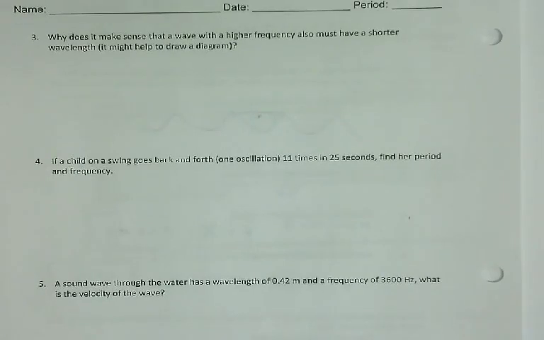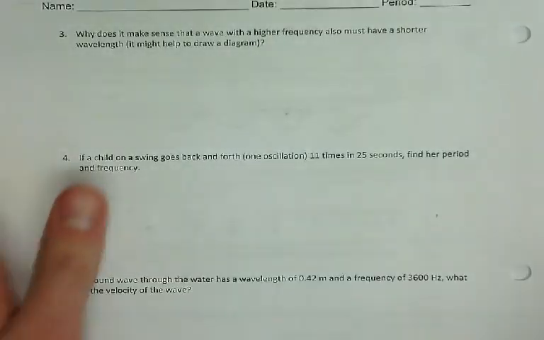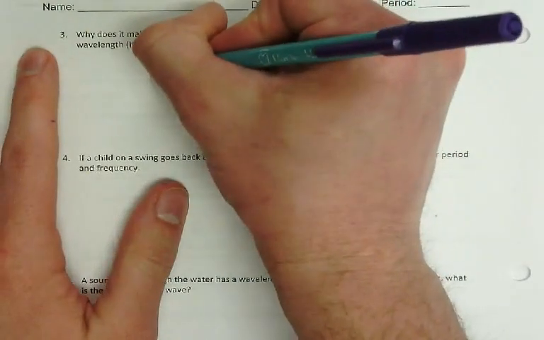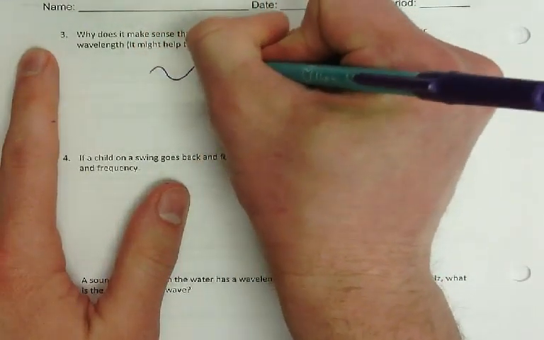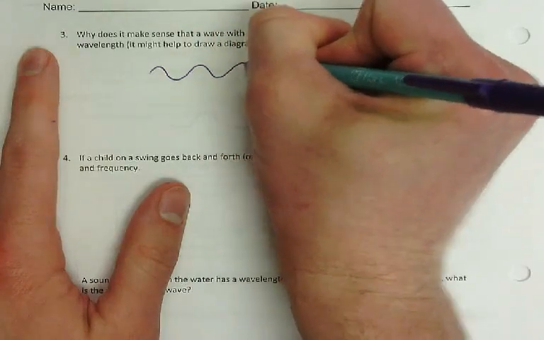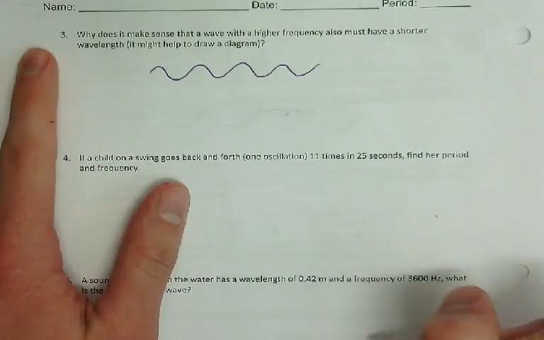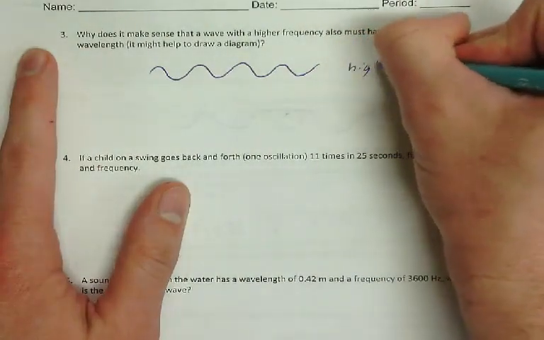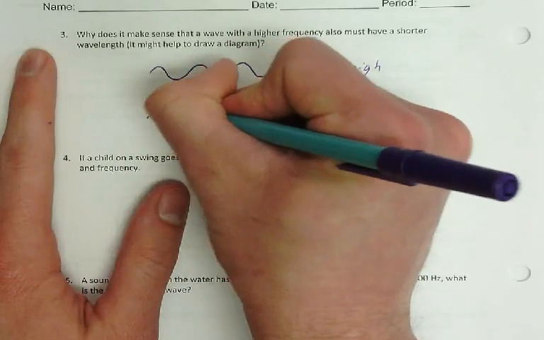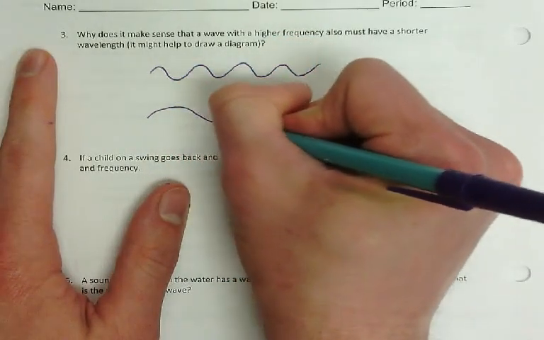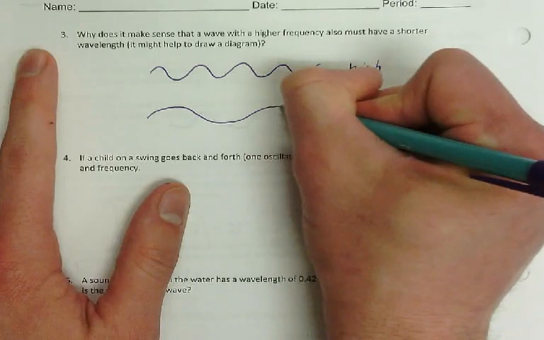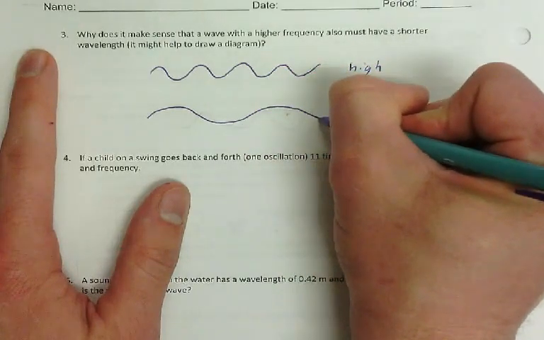So why does it make sense that with a higher frequency you would have a shorter wavelength? So the one thing I want to make sure you're clear on, what's the difference between high frequency and low frequency? So high frequency and low frequency are how often the waves happen. So this would be one type of frequency. Let's just say it's high frequency. So a low frequency, the waves would happen less often. Notice I didn't necessarily make them larger. I just made it so that they don't happen as often.